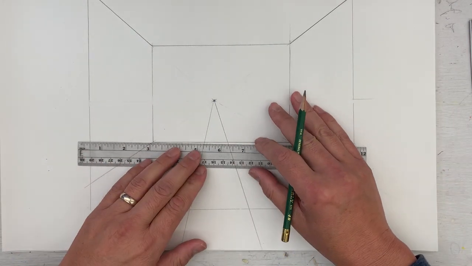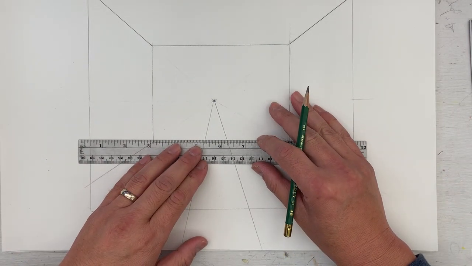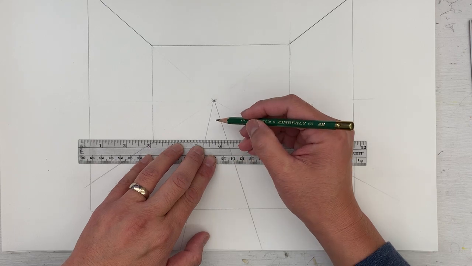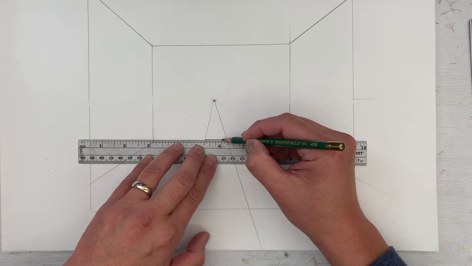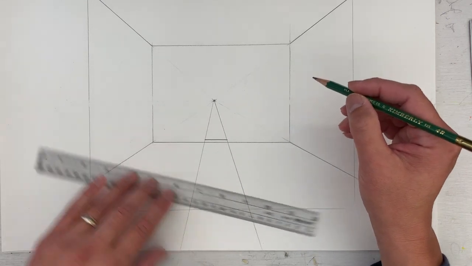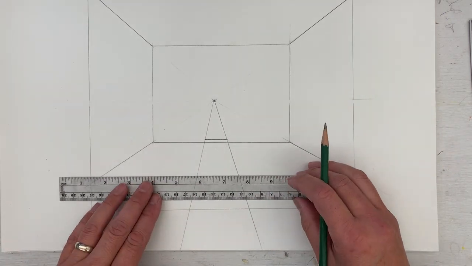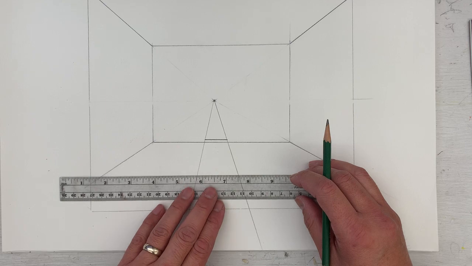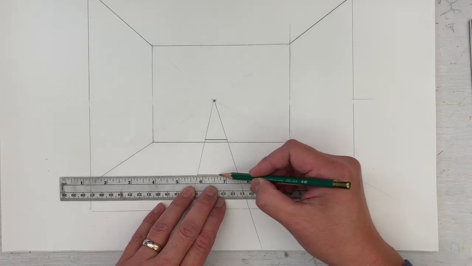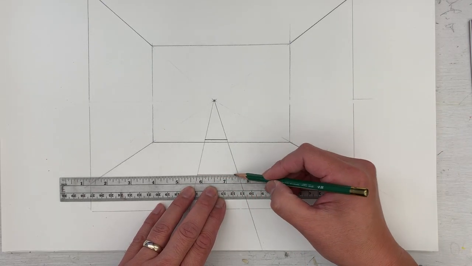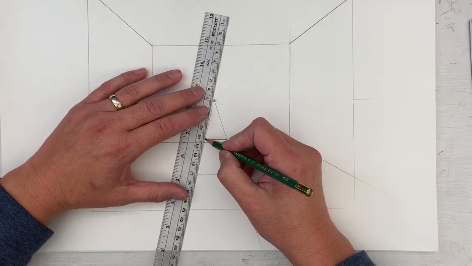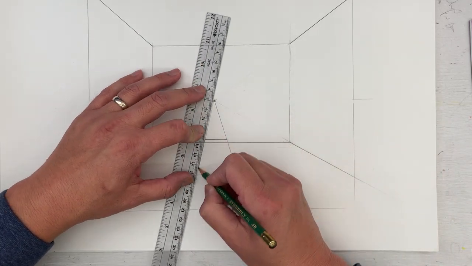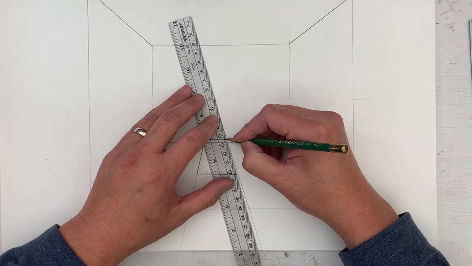Okay, so we're going to, just above this line of the floor, draw a horizontal line going across these 2 lines coming from that vanishing point, just like that. And then we'll finish the coffee table right around here. How about that? So now we have a coffee table. Right now it just looks like a rectangle coming towards us.